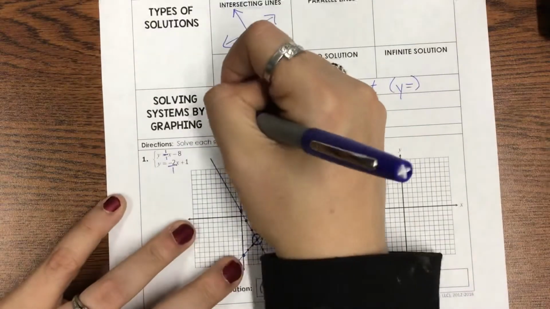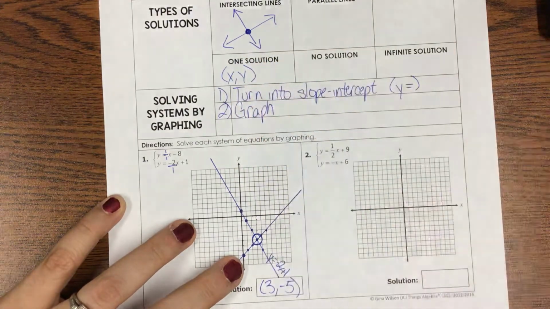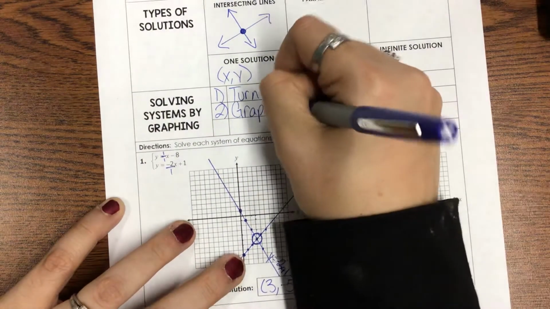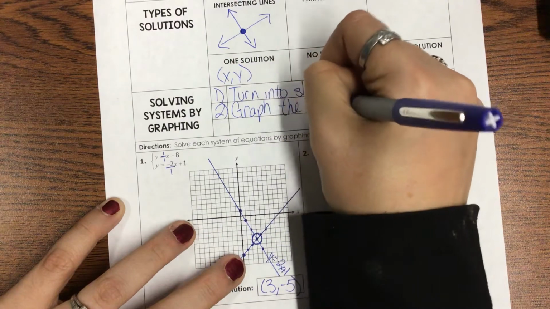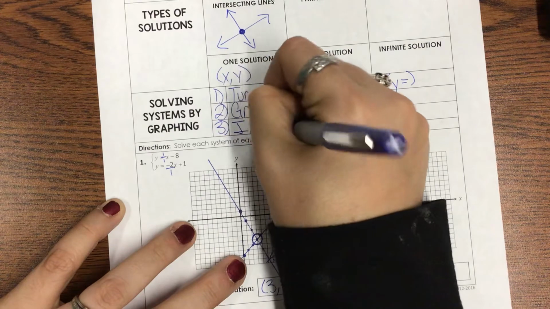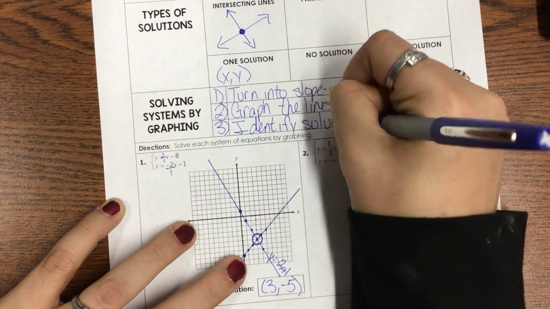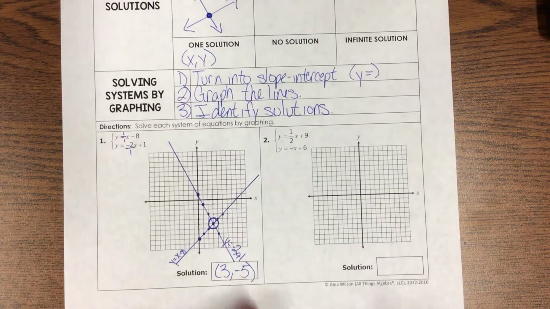Once they're in y equals, we're going to graph the lines. And then we are going to identify the solutions. So telling me the points where they cross.